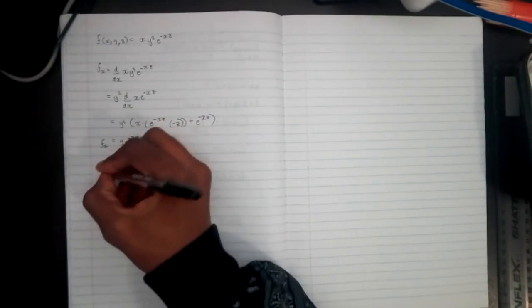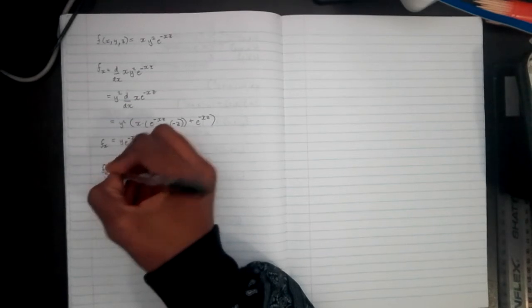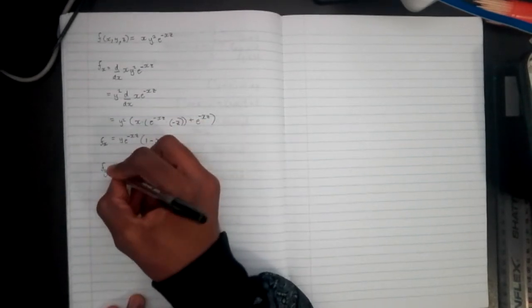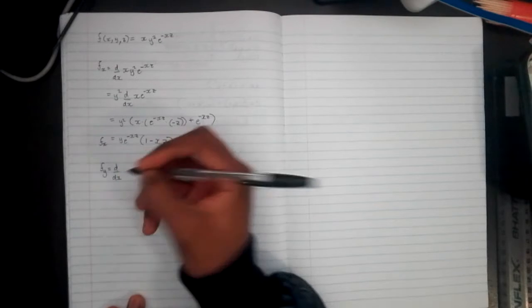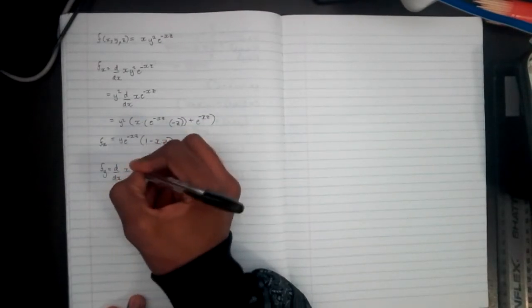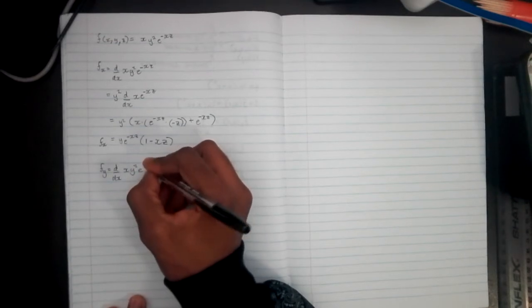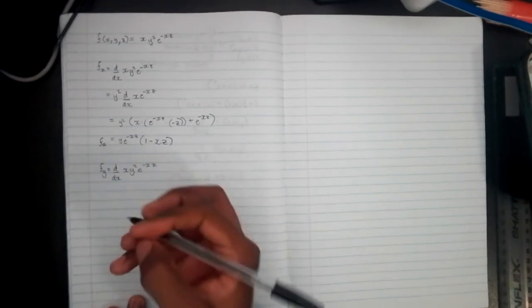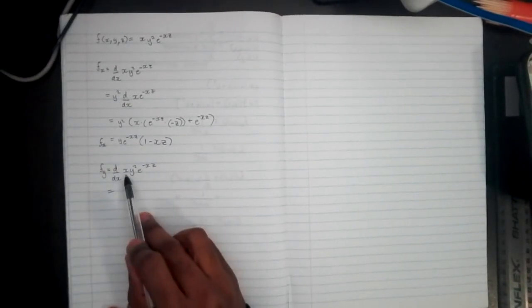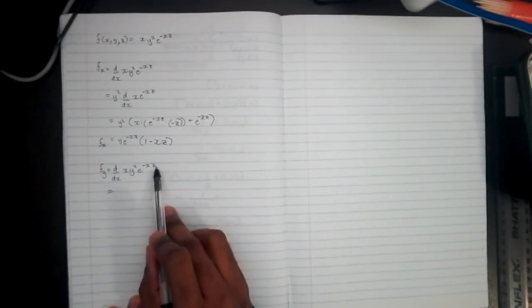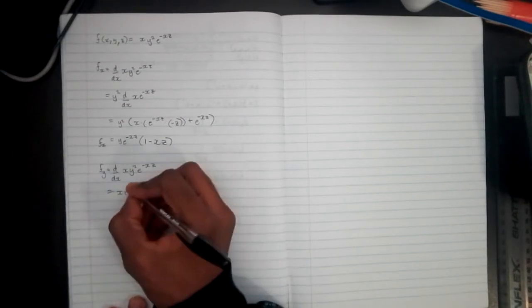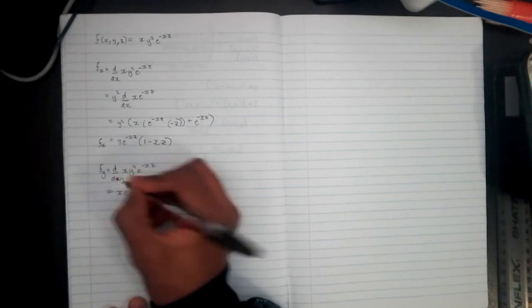Go on to the partial derivative of y. Same thing, d dy of x y squared e to the minus xz, and we treat x and z as constants.